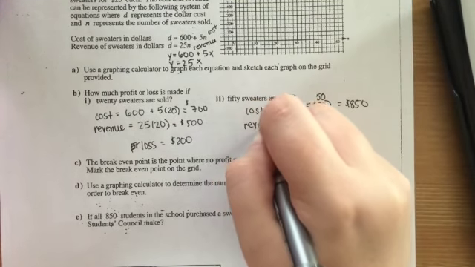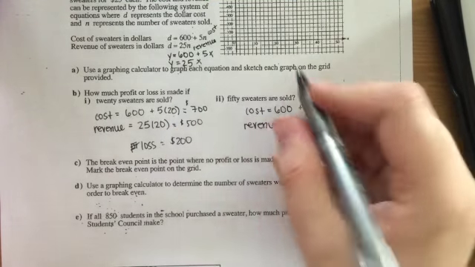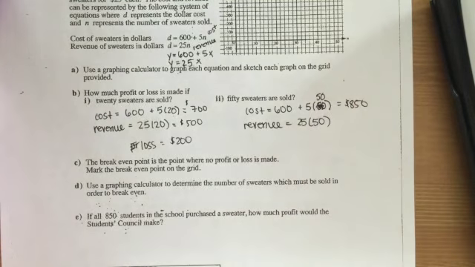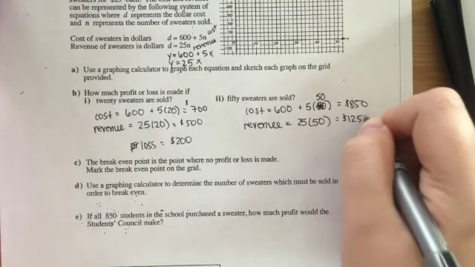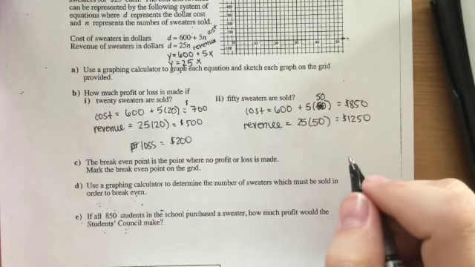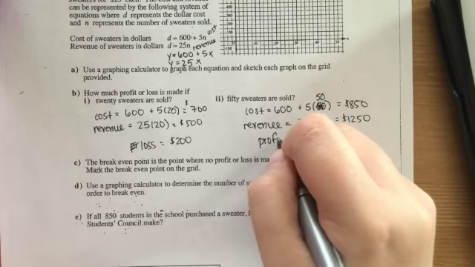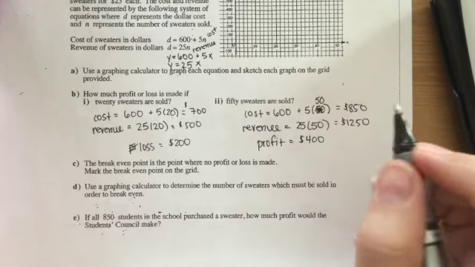Whereas your revenue should be a little bit higher, because revenue is $25 times the number of sweaters, assuming you sell them all. 25 times 50 is $1,250. And so now I can see my revenue is more than my cost, and it's about $400 more. So my profit is $400.